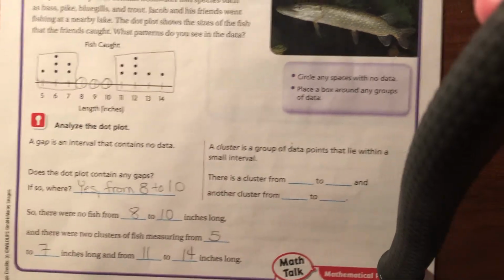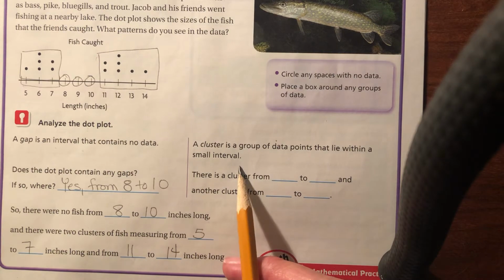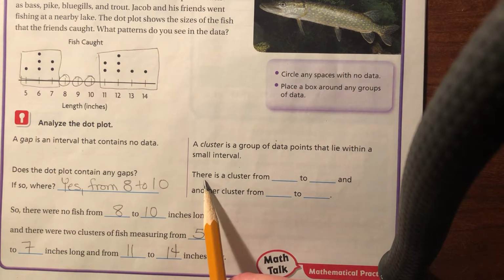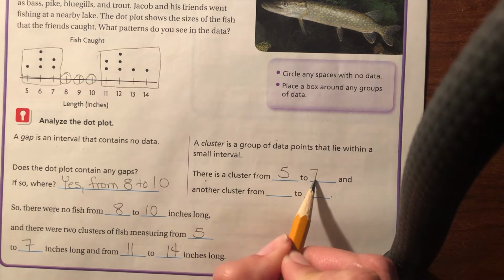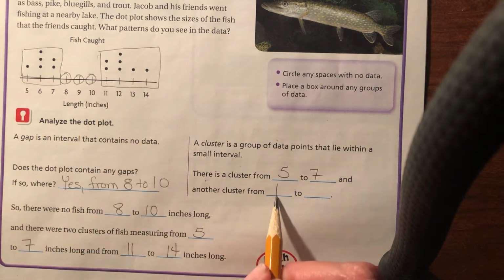A cluster is a group of data points that lie within a small interval. So there's a cluster from 5 to 7. I guess I should have done this first. And 11 to 14.